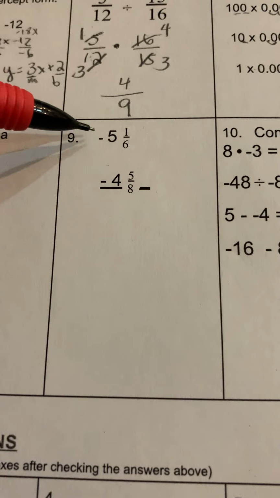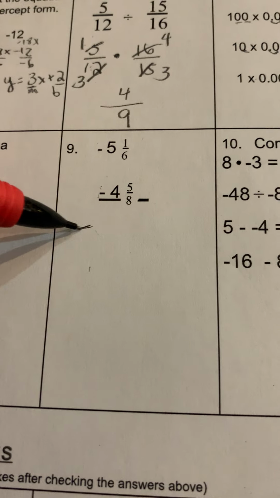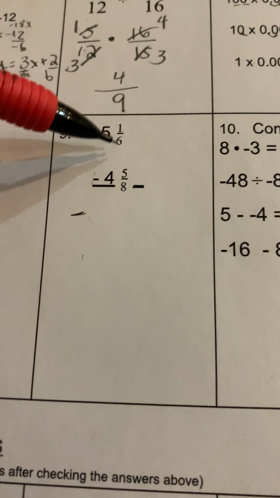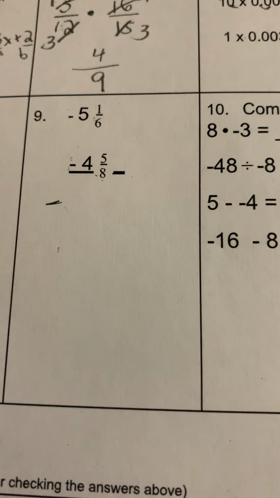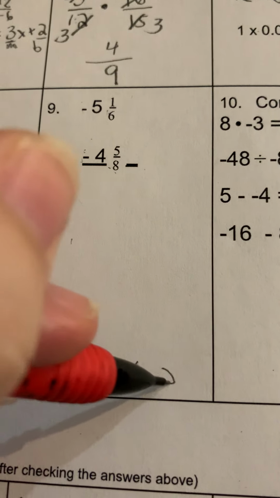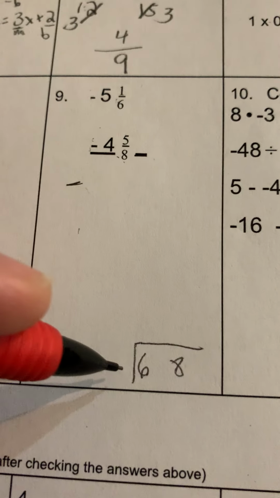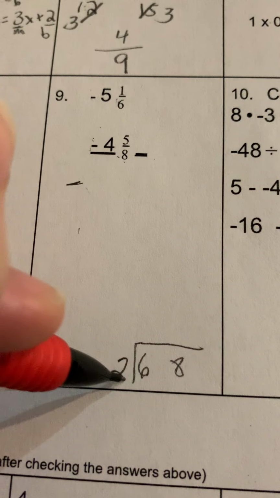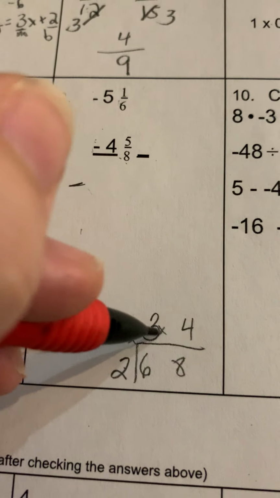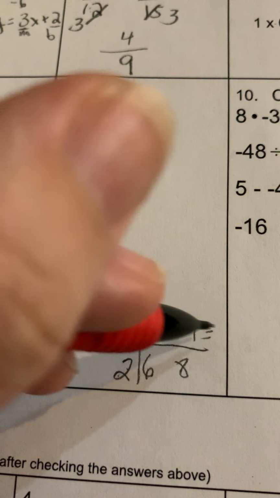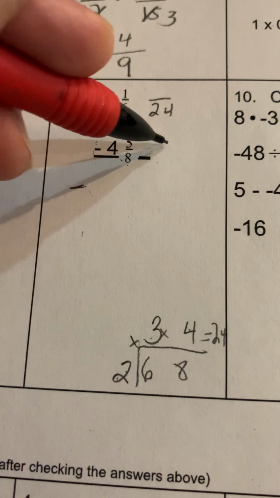For this next one, you can see you have same sign, so you're actually going to add, and your answer is going to be negative. So let's go ahead and put that right there. You also see that you have unlike denominators, so you're going to have to find a common denominator. You can either list the multiples, or you can use the ladder method. That's what I like to use because it's short and sweet. What goes into both 6 and 8 is 2. 2 goes into 6 3 times, and 2 goes into 8 4 times. Multiply around. 2 times 3 is 6, times 4 is 24. So your common denominator is 24.